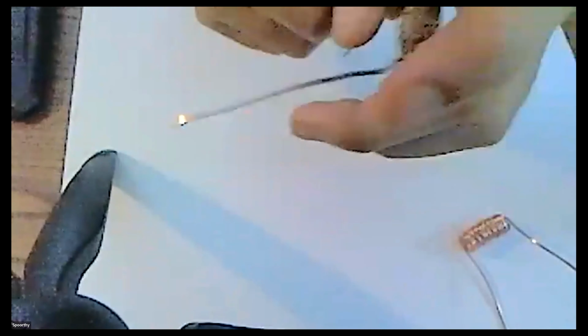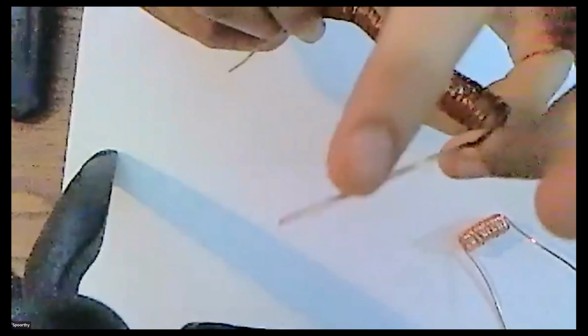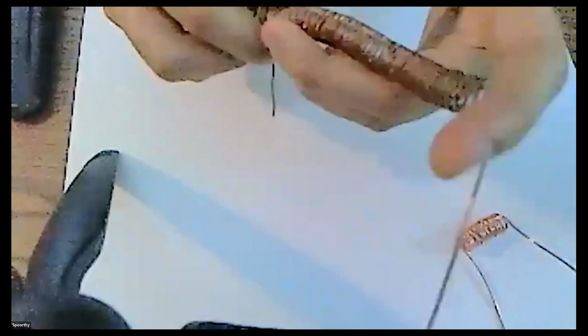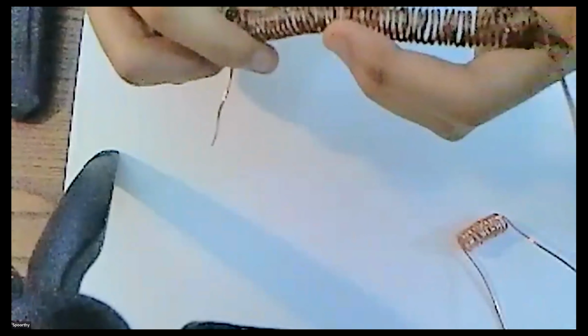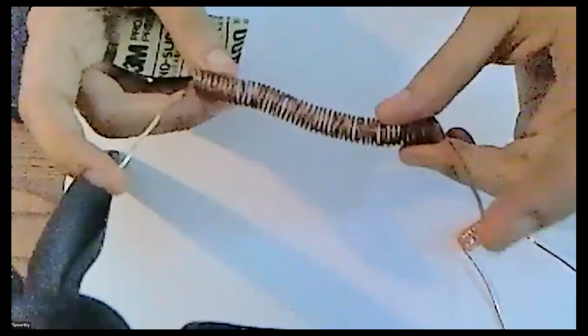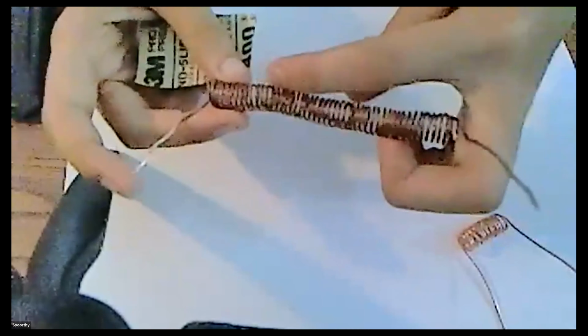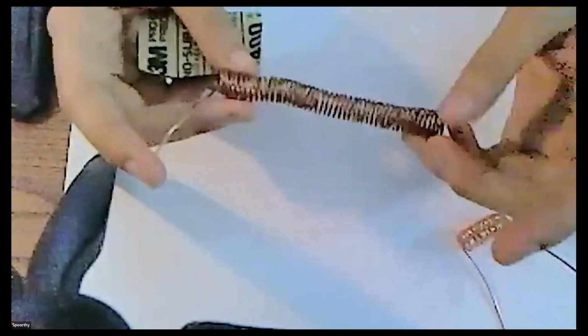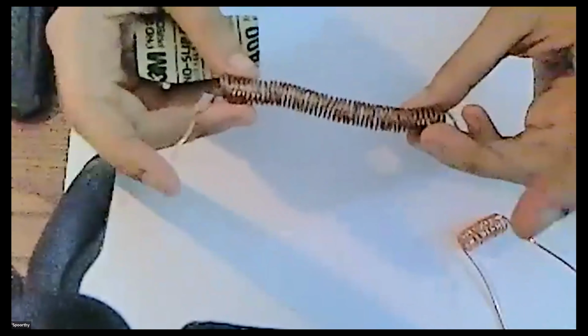So you can see how shiny it is on this side and how oxidized it is on this side. You don't have to use sandpaper for this whole thing. The current will go through here and it will go inside the wire itself. So for the electrons, you only have to use sandpaper on these two sides.